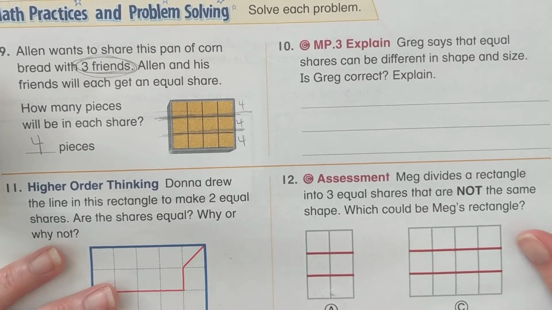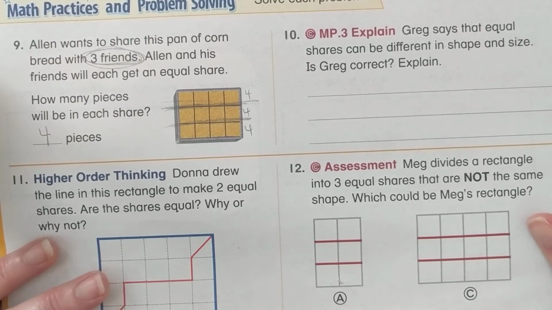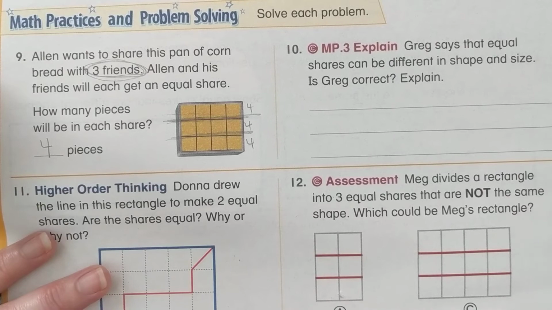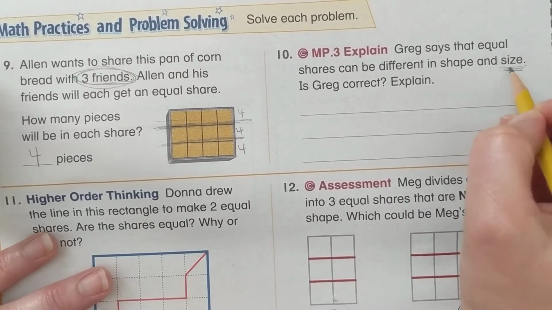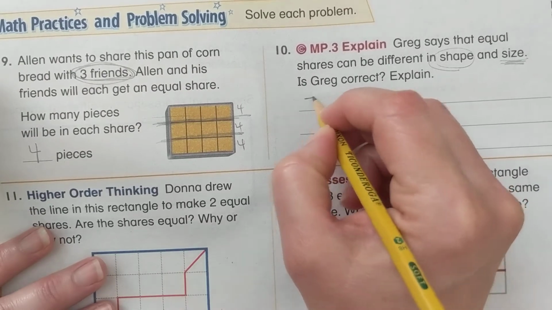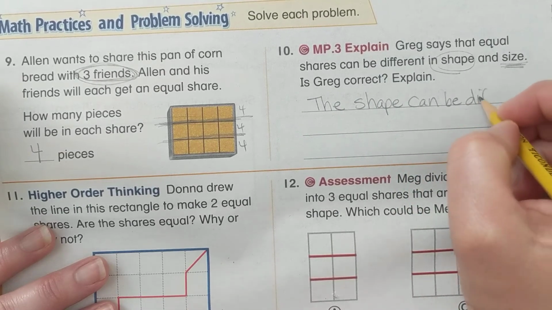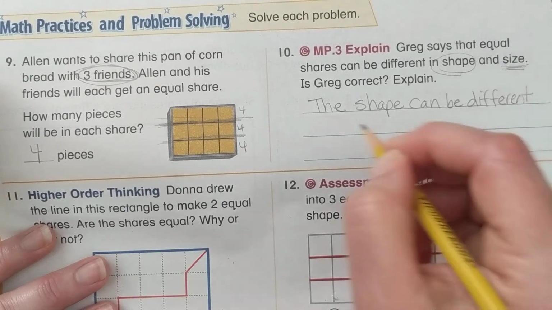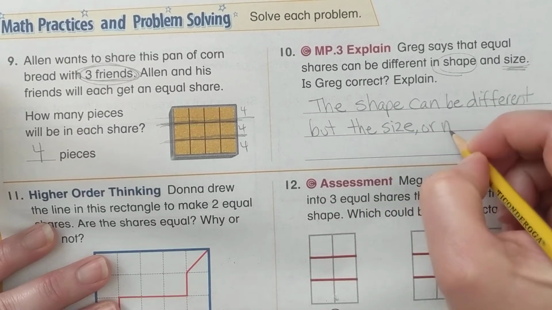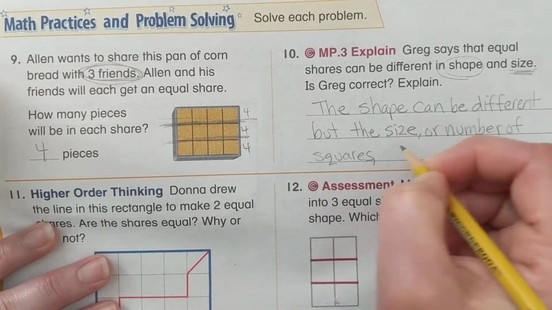Greg says that equal shares can be different in shape and size. Is Greg correct? Explain. Can they be different in the shape and the size? Well, the size is going to be the same. They're going to have the same number of squares, but the shape can be different. Okay, so we're going to write here the shape can be different. But the size or number of squares is the same.